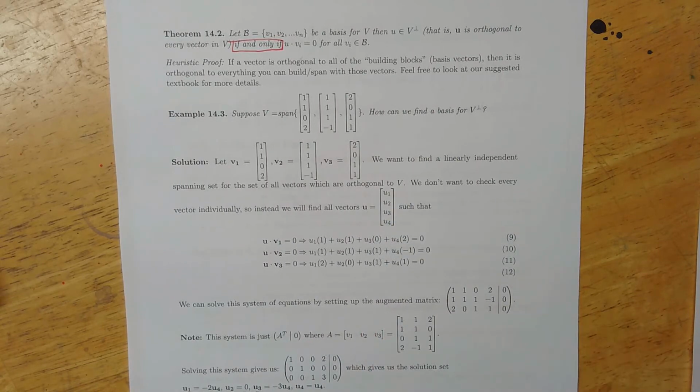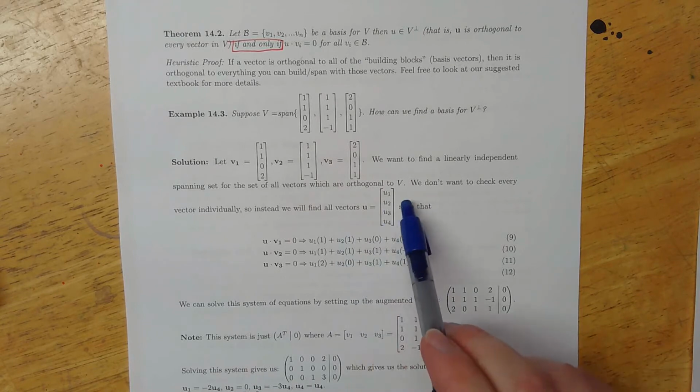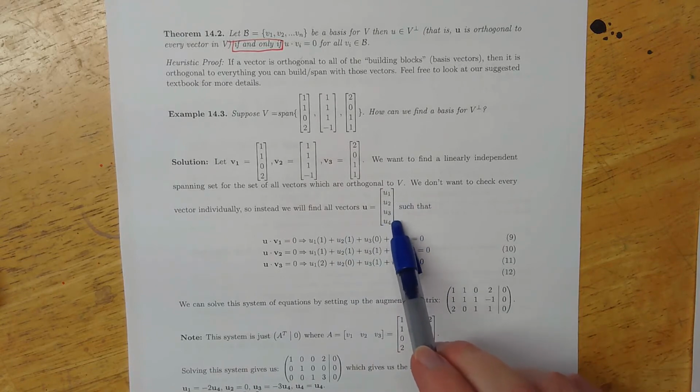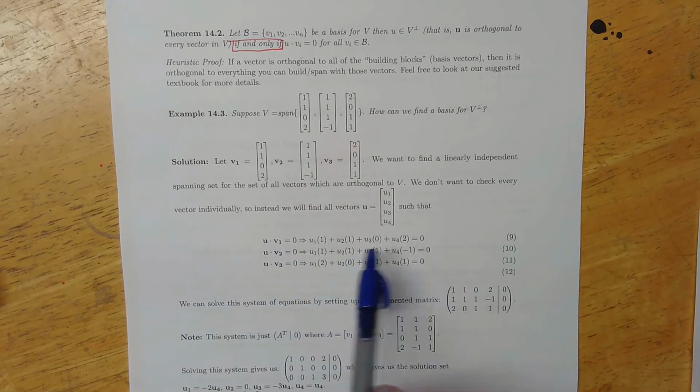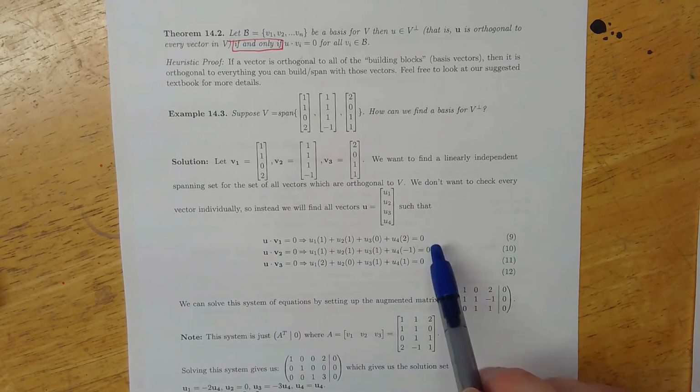We don't want to check all the vectors individually, so instead we're going to find all the vectors u1, u2, u3, u4, because these are length 4, such that when we take the dot product of u with each of those vectors, we get 0 as the output.